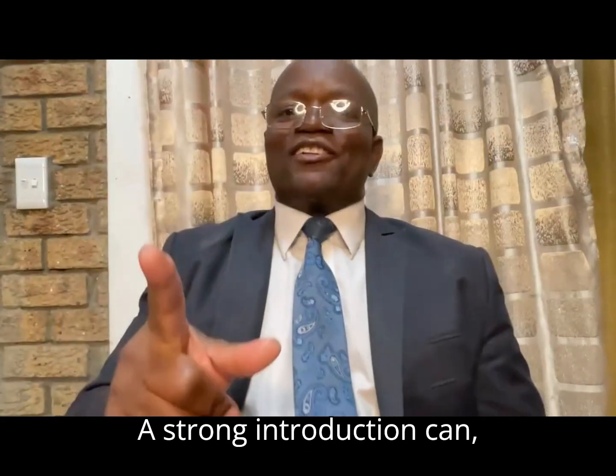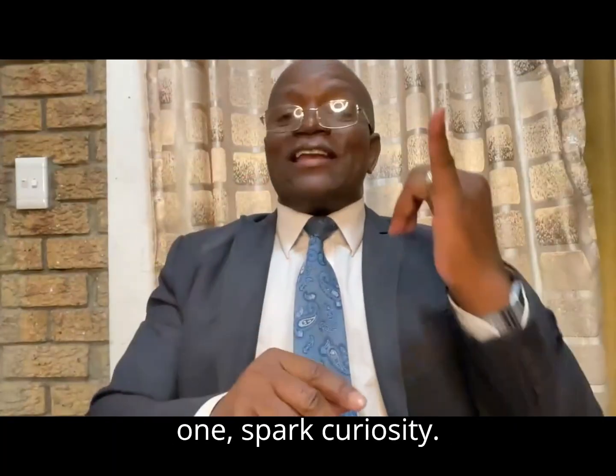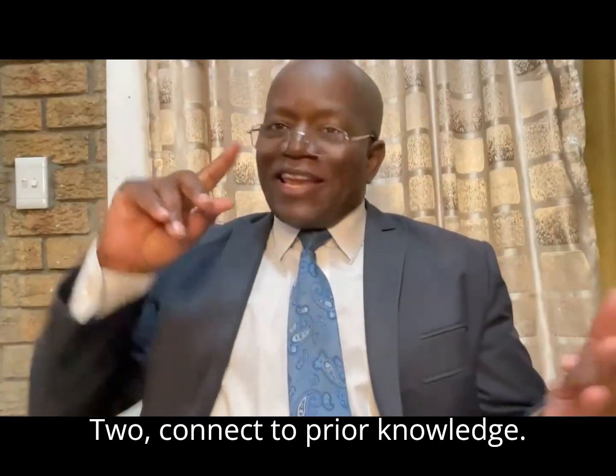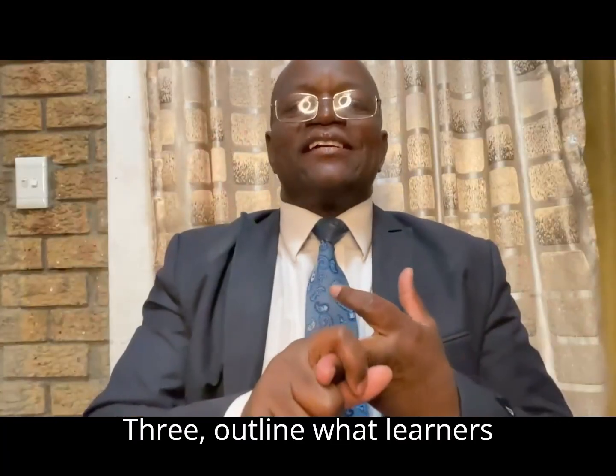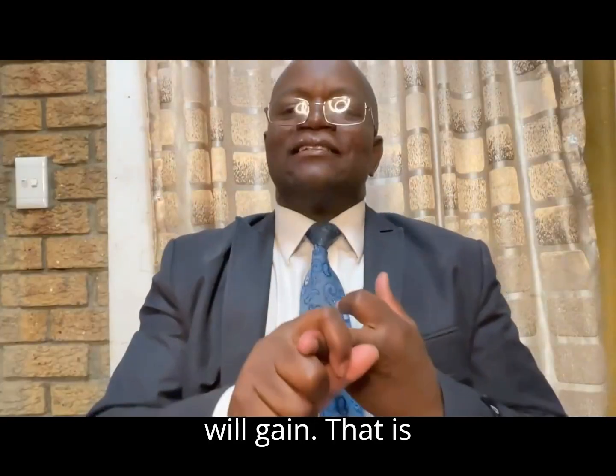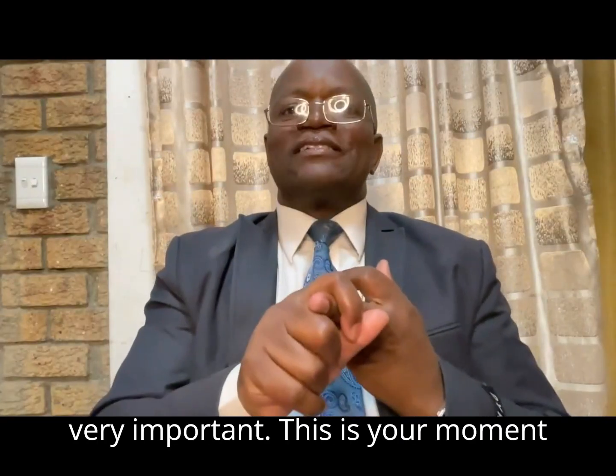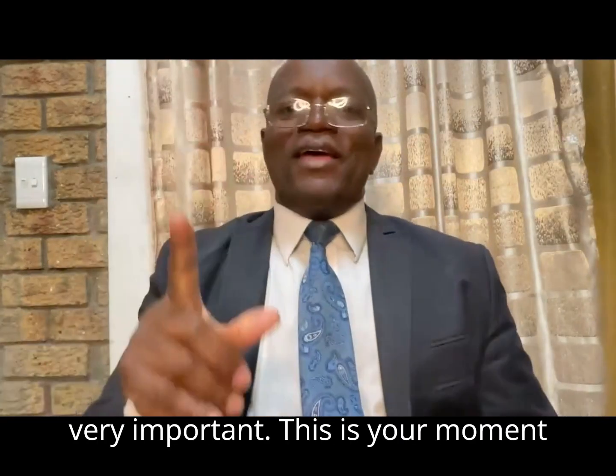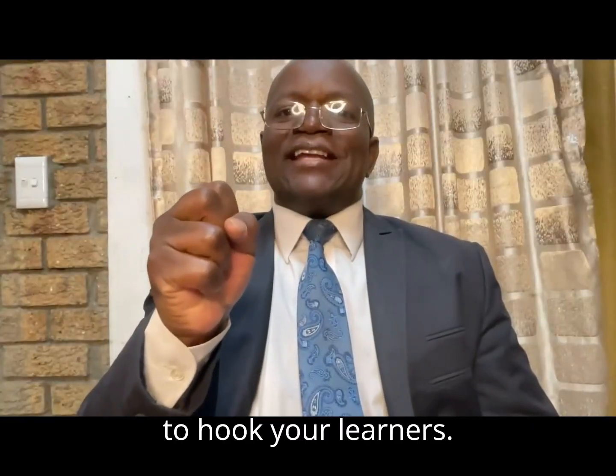A strong introduction can: 1, spark curiosity; 2, connect to prior knowledge; 3, outline what learners will gain. That is very important. This is your moment to hook your learners.